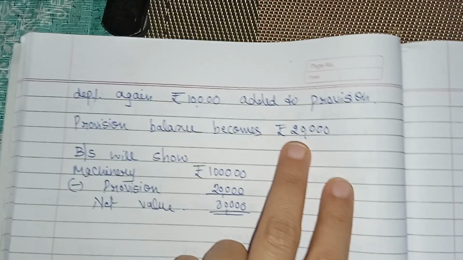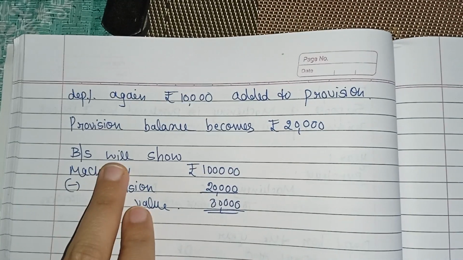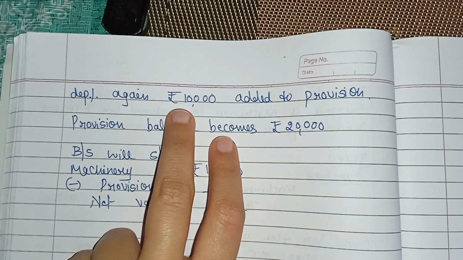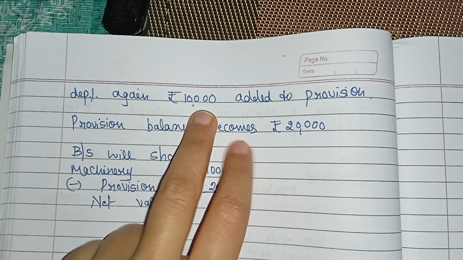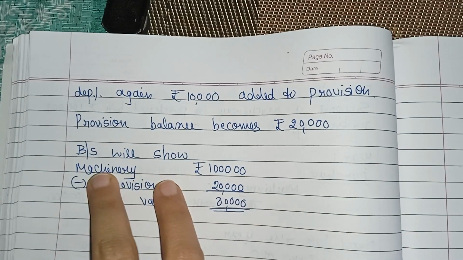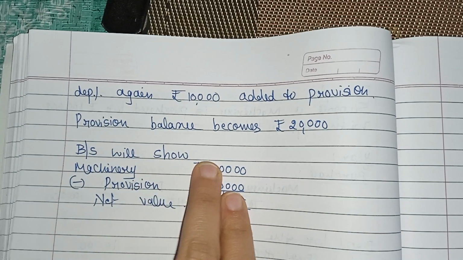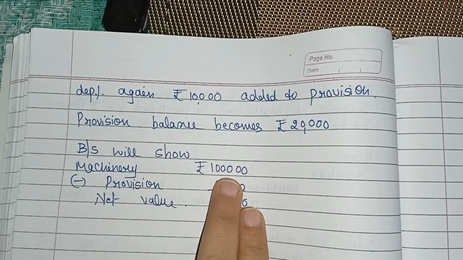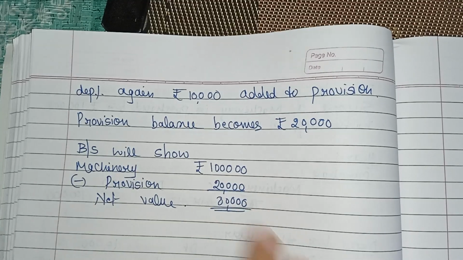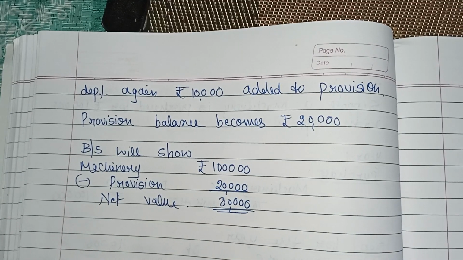Now the balance sheet will show machinery rupees 1 lakh, which means the original cost of the asset.